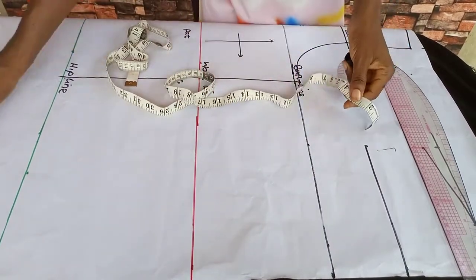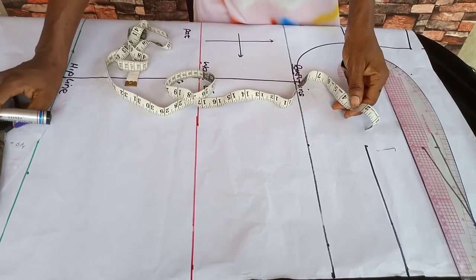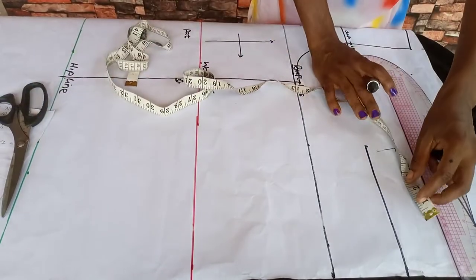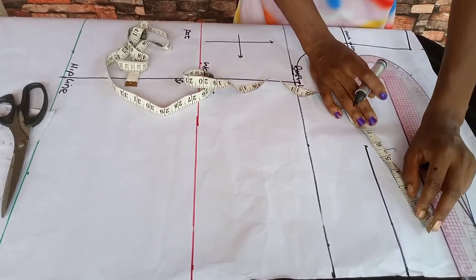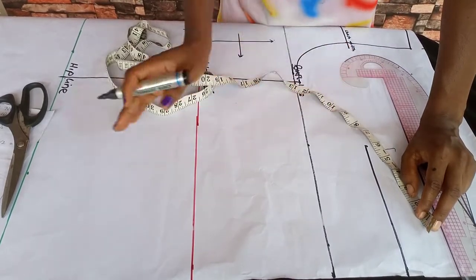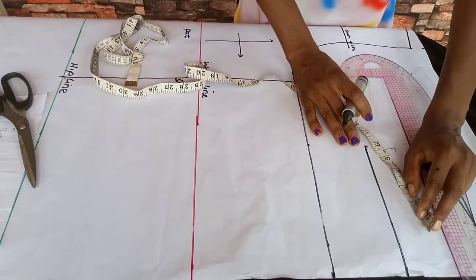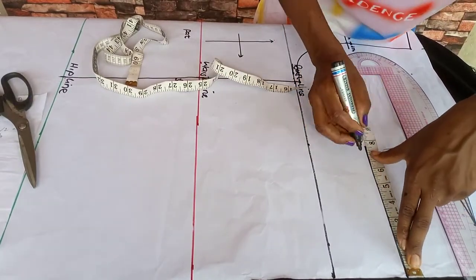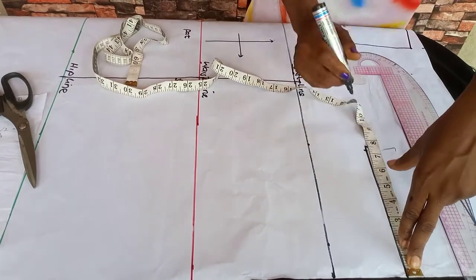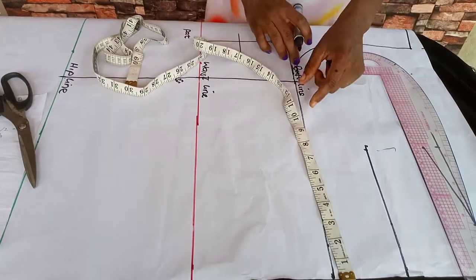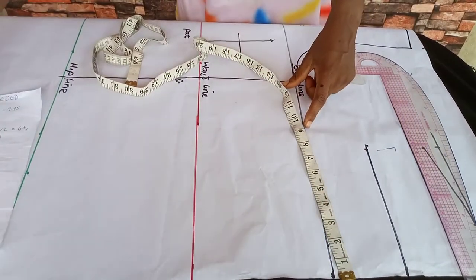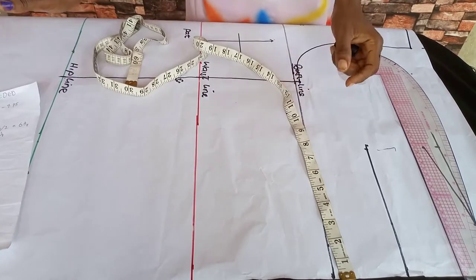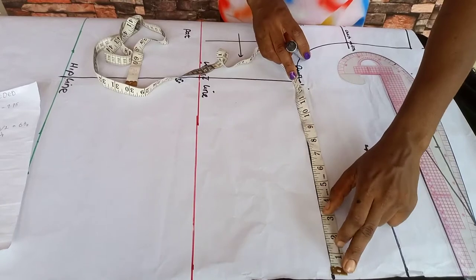So this client's back width measurement is 14 and a half. 14 and a half divided by 2 will give me 7 1/4 of an inch. The bust, remember, after dividing the bust for the back, we have 10.5, and we'll be marking exactly 10.5.